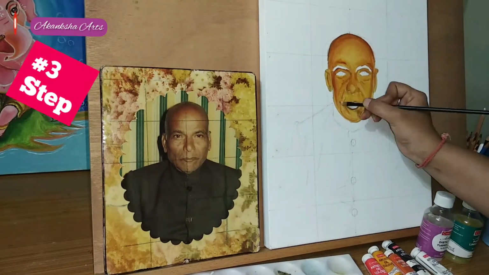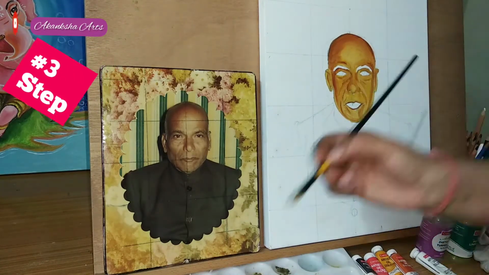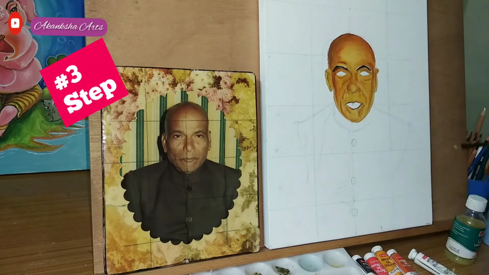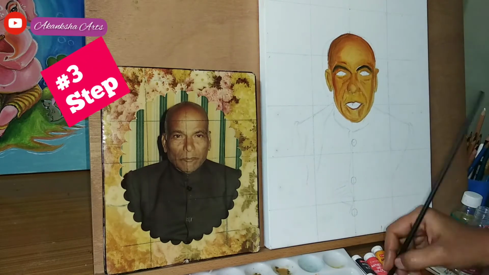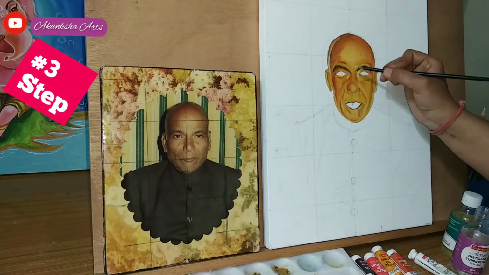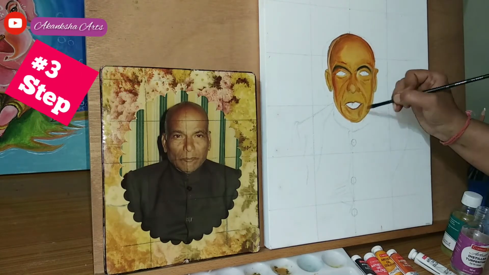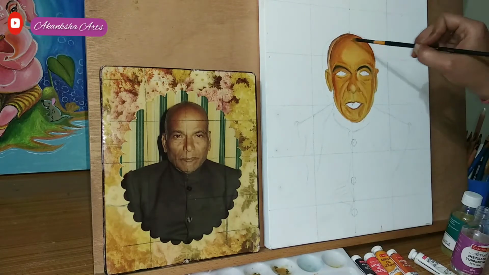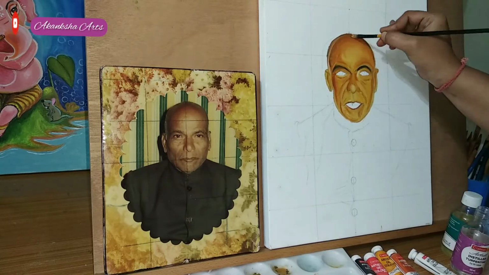Step 3. Block in your shadows and darks. I have found that blocking in the darks first helped me to get a feel for the shapes in the face. For this painting, I started with burnt sienna and yellow ochre. Again, feel free to mix your color, then dab a little bit right onto your photo to make sure the colors are close. Skin tones will vary and they are never the same all over the face, so keep mixing and dabbing as you paint.